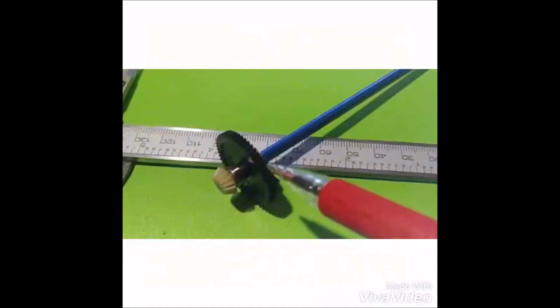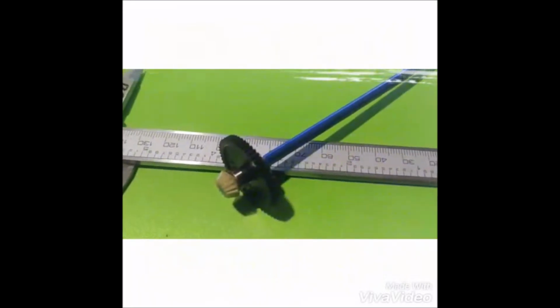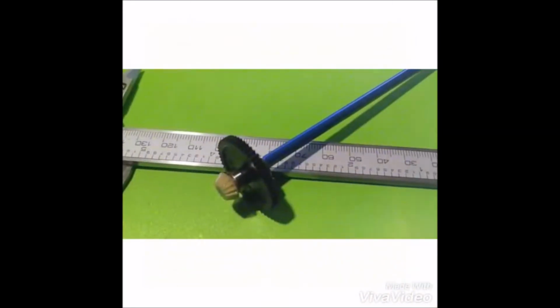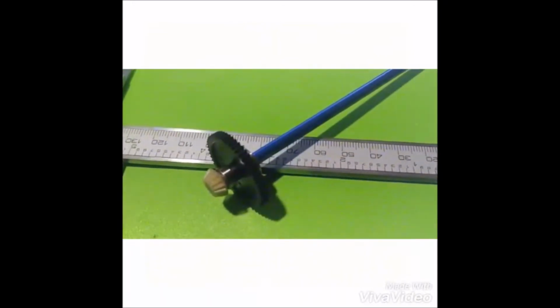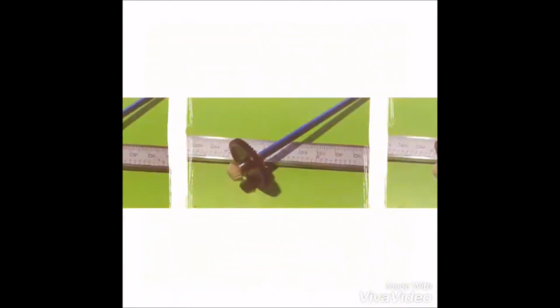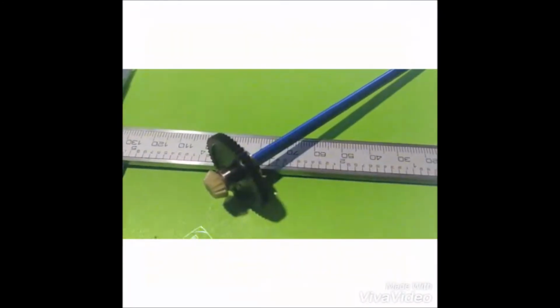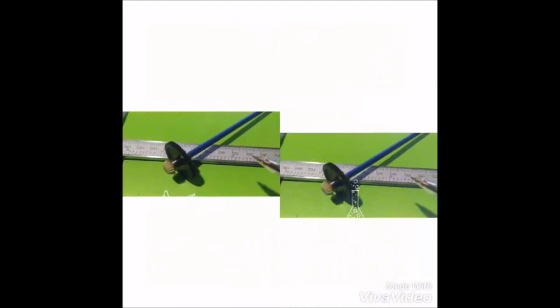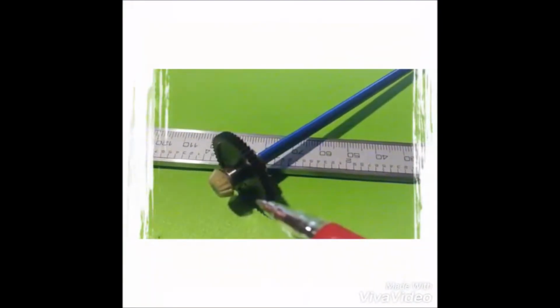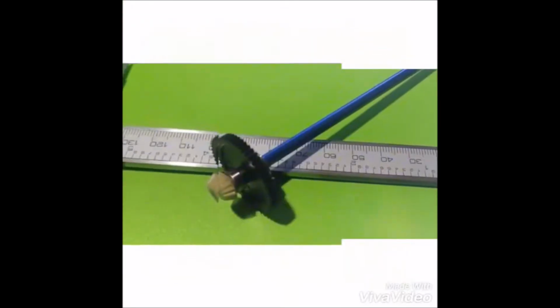Then we have here two gears, a black gear and this beige gear. These gears are used to reverse the direction of rotations, to increase or decrease the speed of rotation, to move rotational motion to a different axis, and to keep the rotation of two axes synchronized.